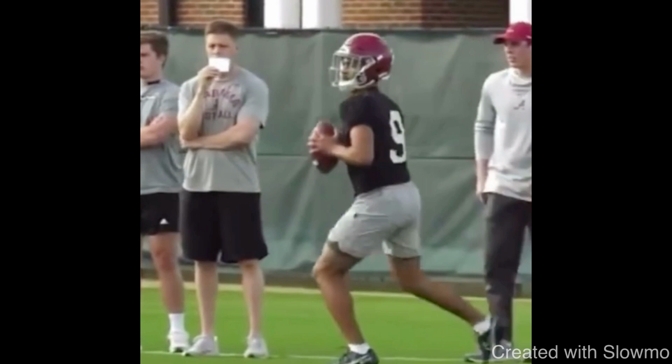So look at Bryce Young. He's not a very big guy. He's probably 5'9", maybe 5'10", in platform shoes. He's not that big a guy. Doesn't weigh a whole lot. But he still has a very, very strong arm. And so let's talk about why.